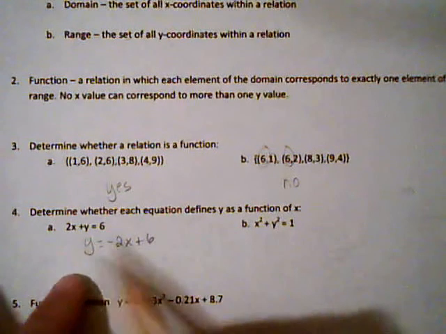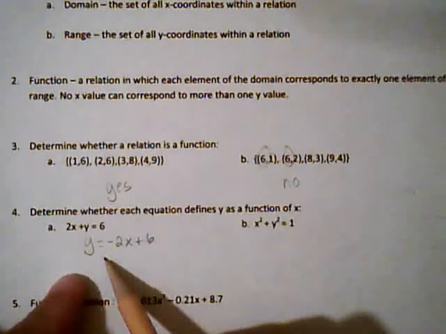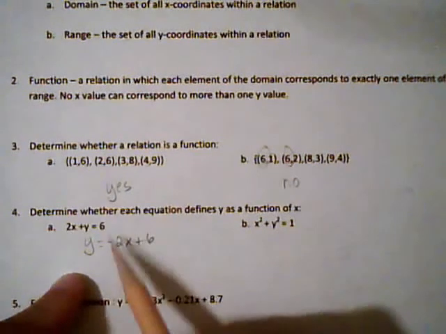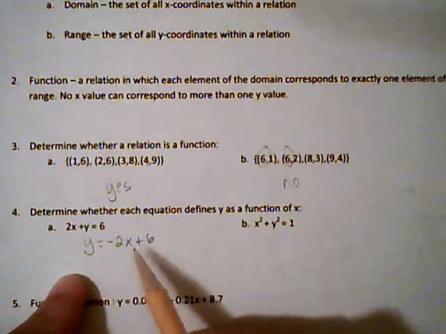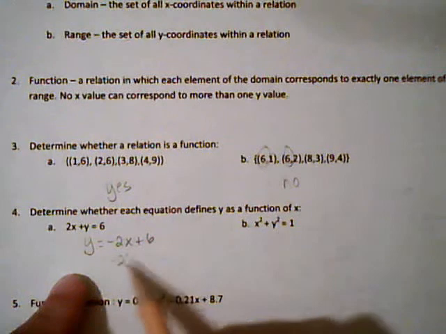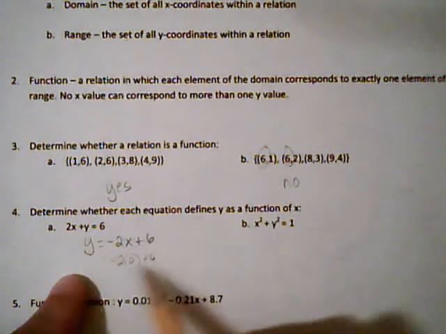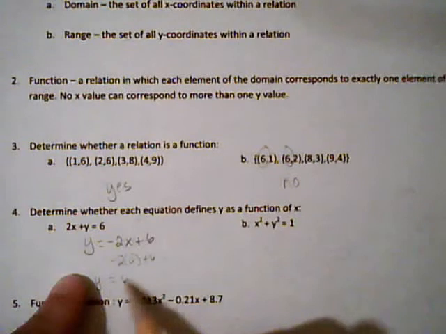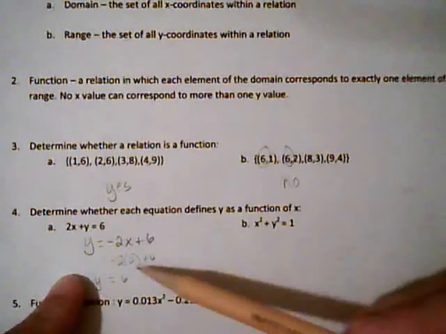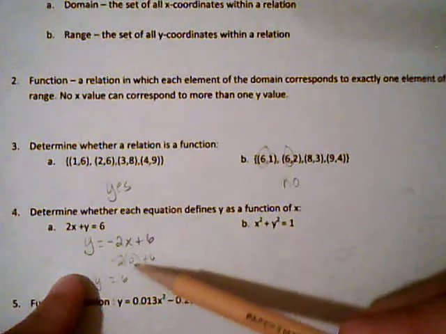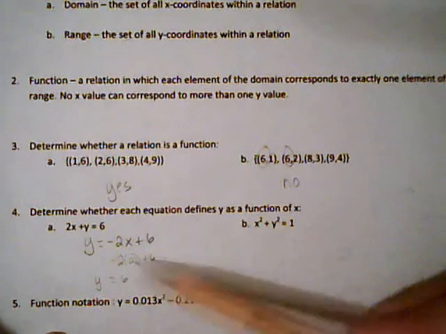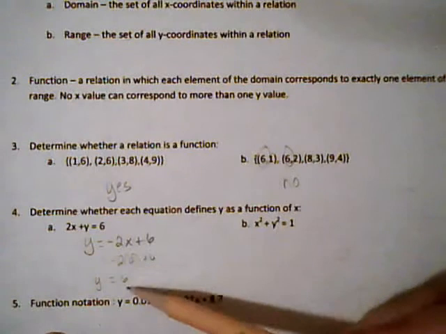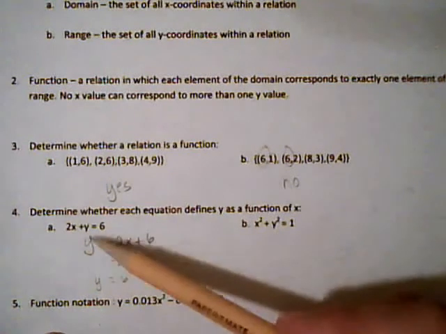And all of our linear equations are functions except for the horizontal line, the vertical line. But here I could, just think about if I plugged in a value for x, let's say I plug in a 0, then I'm going to get y equals 6. Okay, that's the only answer I'm going to get. When I plug in a 0, I'm always going to get just a 6. Okay, or if I plug in a 1, I would get a unique value. So that would make this a function.